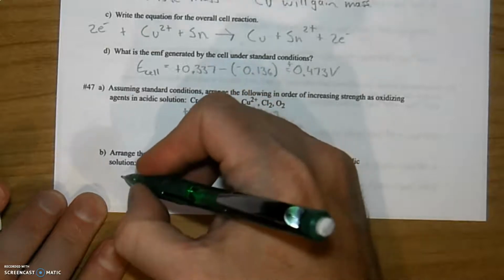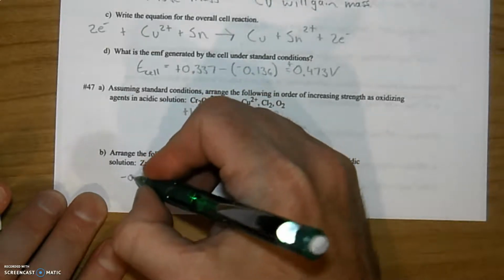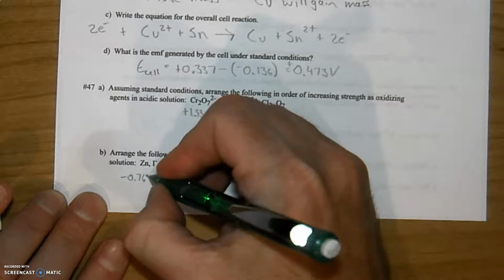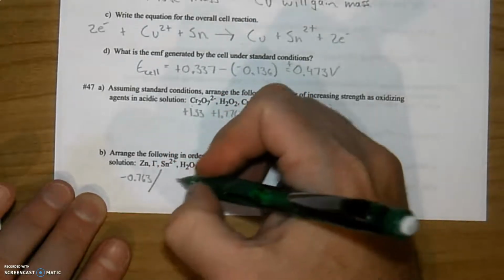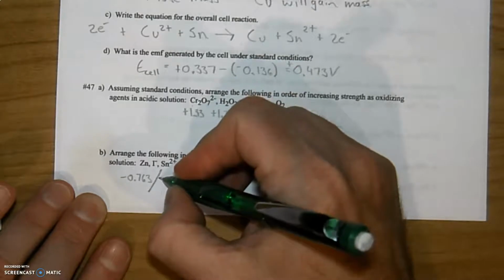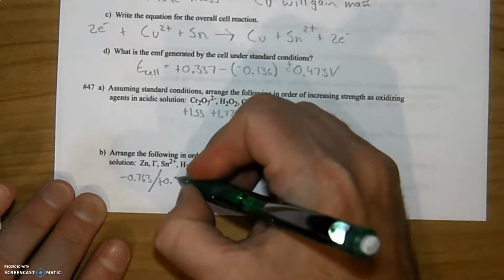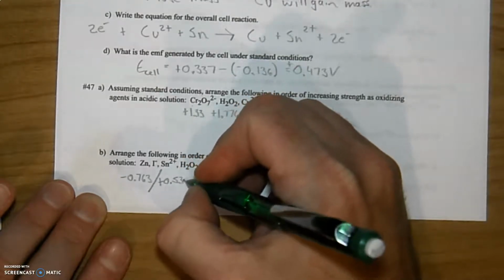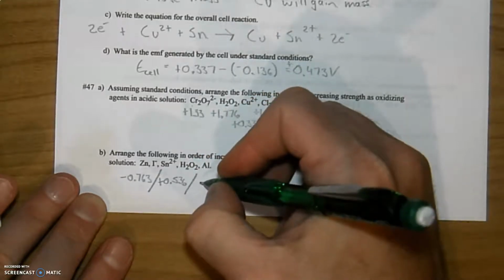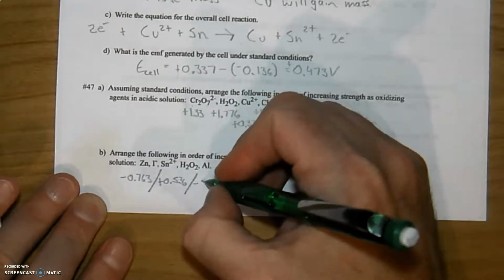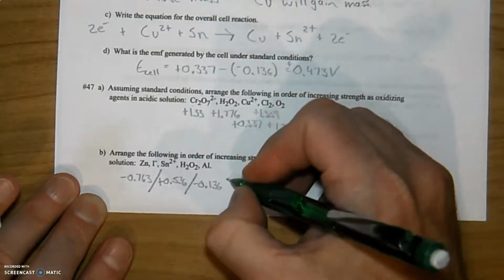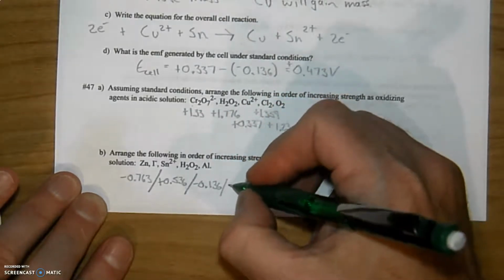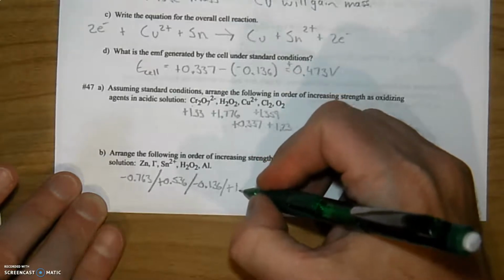For zinc, it is negative 0.763. For iodide, positive 0.536. For tin 2+, negative 0.136. And again, these are all reduction potentials I'm grabbing right out of the back of the book.